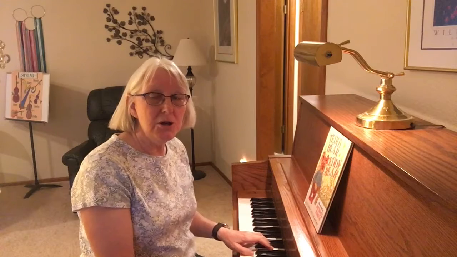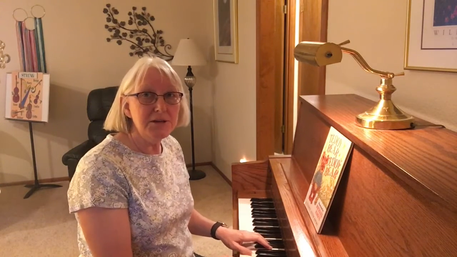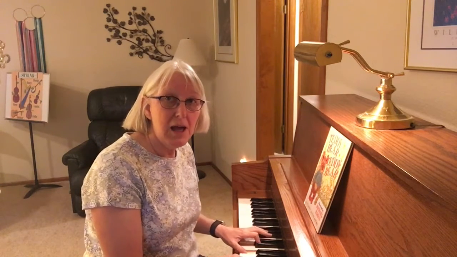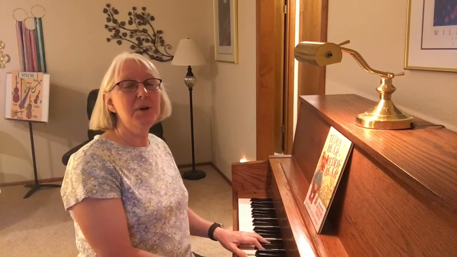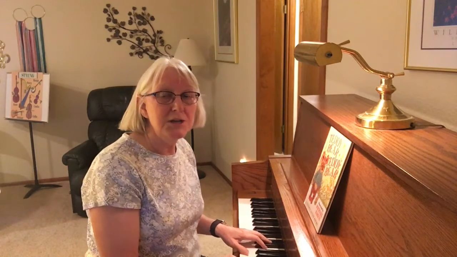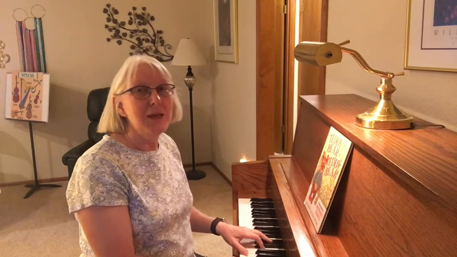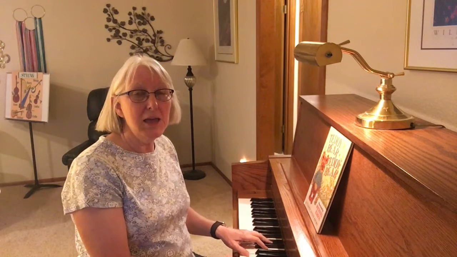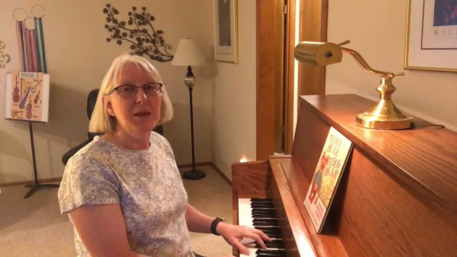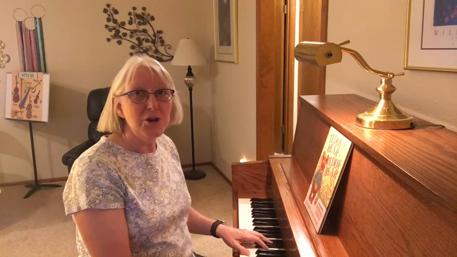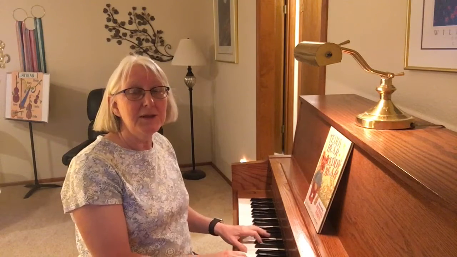Teddy bear, turn around. Teddy bear, touch the ground. Teddy bear, show your shoe. Teddy bear, that will do. Teddy bear, go upstairs. Teddy bear, say your prayers. Teddy bear, turn off the light. Teddy bear, say good night.